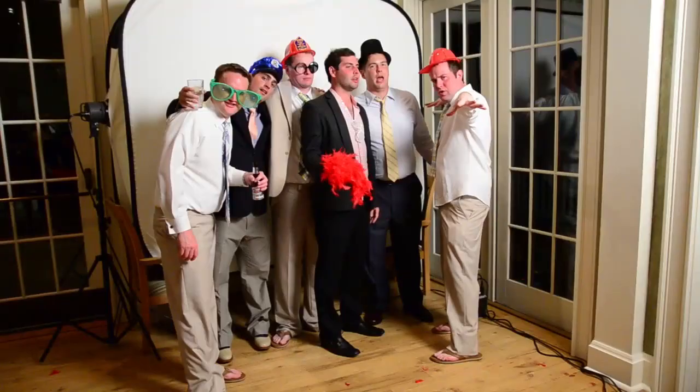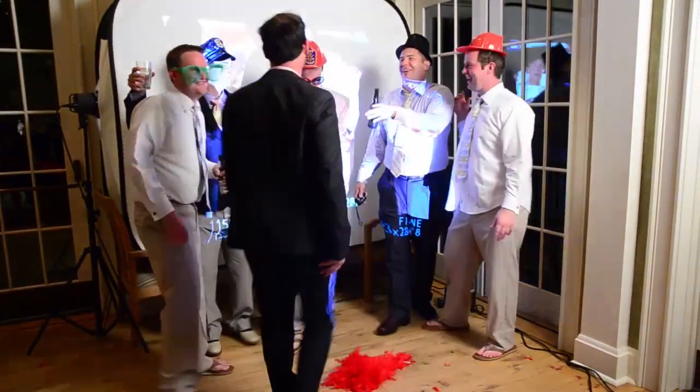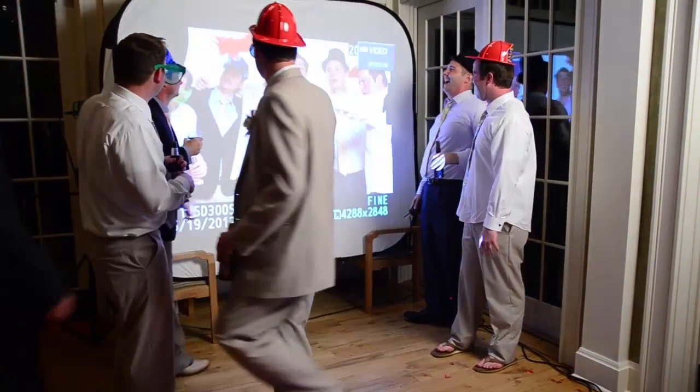And the reason that this works so well is that everybody at the reception can see these pictures being taken. So you have a subject jump in there, they hit the button on the Pocket Wizard, they take a picture, they jump off to the side and look behind them. And when they look behind them, they can see themselves life-size on the white screen.